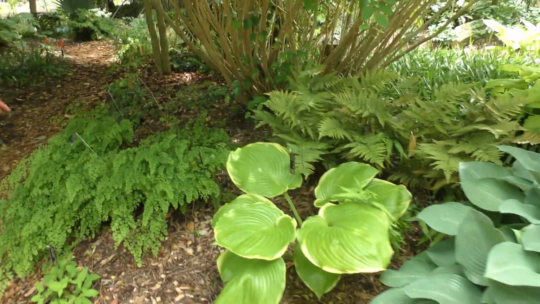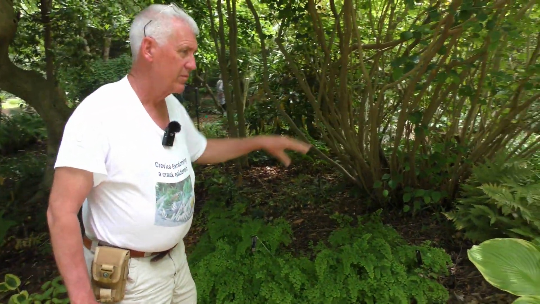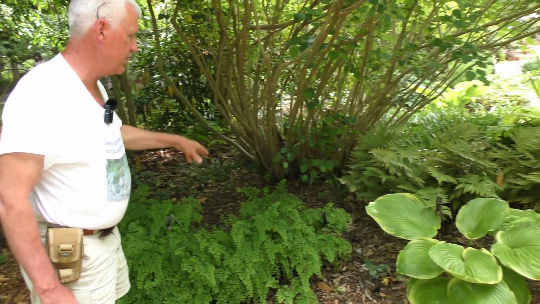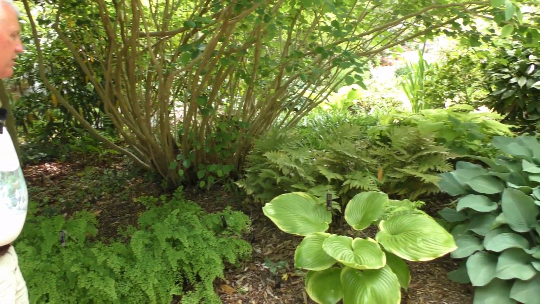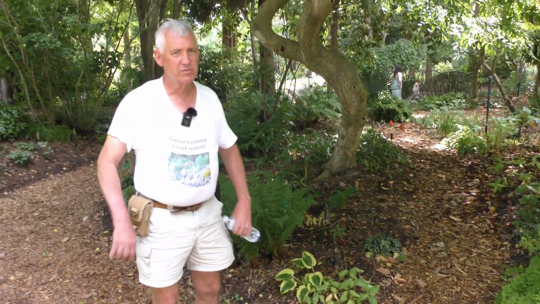And we used here, because diversity is our key, 3 different ferns, each with very different textures. The maidenhair, the autumn fern, and the bamboo fern. Any questions as we go? Just really trying to point out ideas.